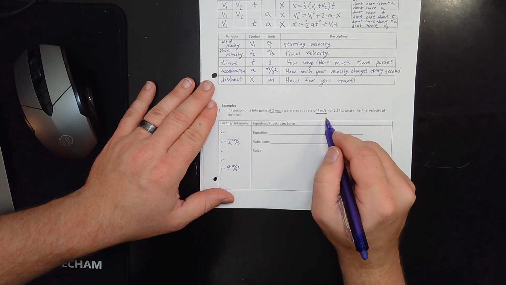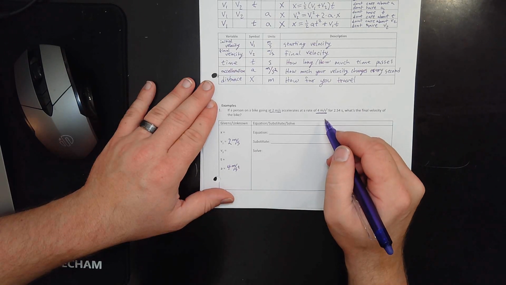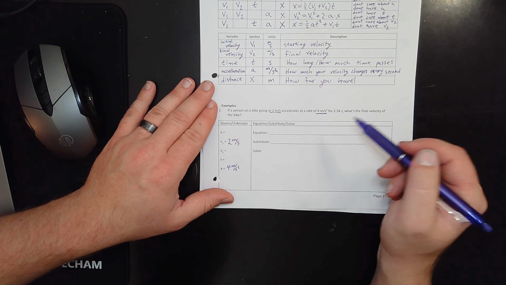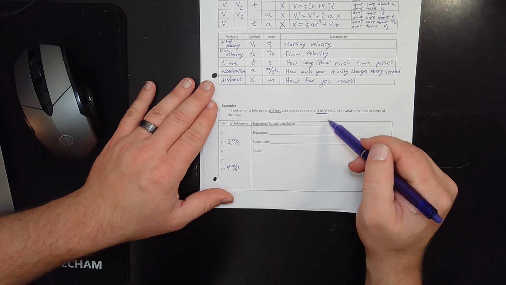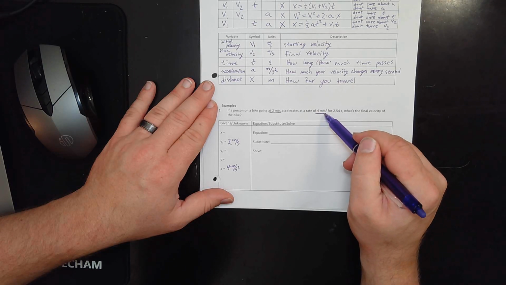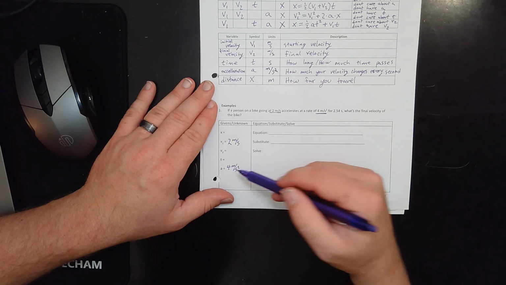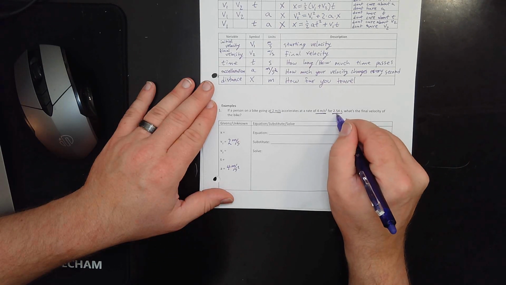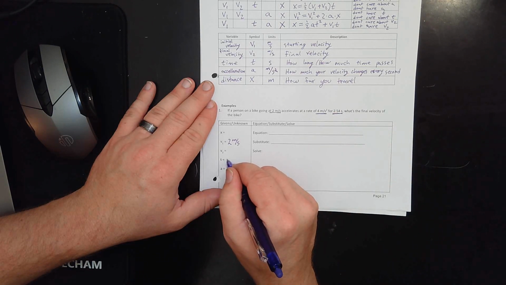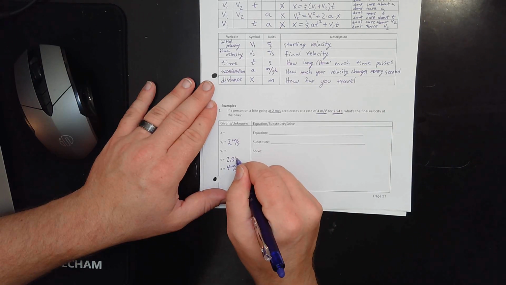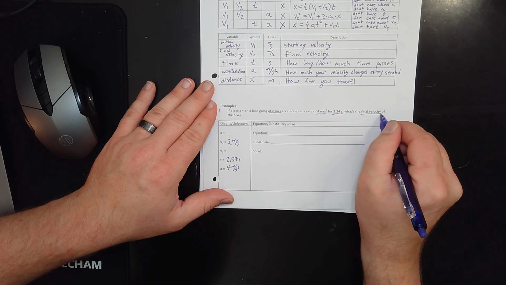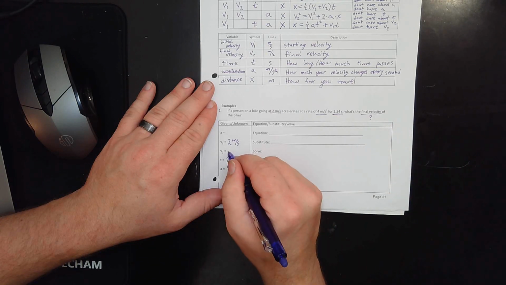Now, a good way to identify your accelerations in every problem is that acceleration is measured in meters per second squared. It's the only thing we're going to measure this year with that unit. So anytime you see meters per second squared, you know it's acceleration. Just like time here is the only unit measured in seconds. So our time is 2.54 seconds. We want to know what's the final velocity of our bike. So how fast we're going at the end.